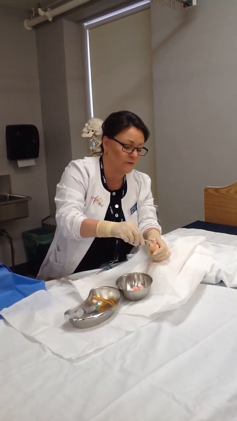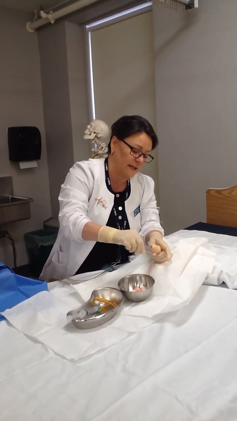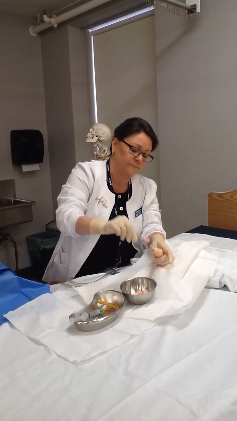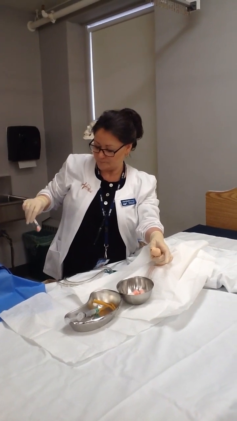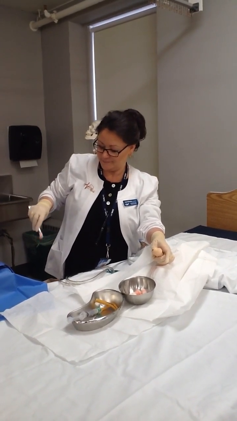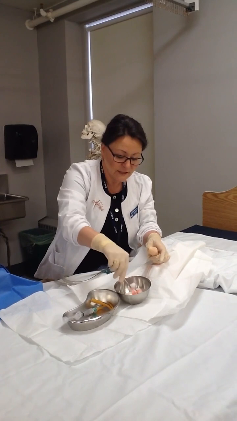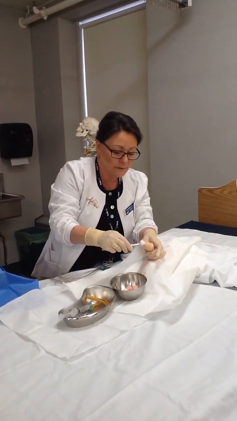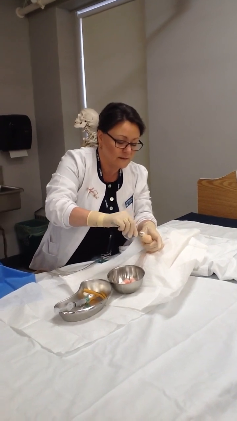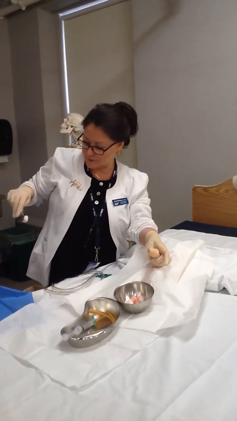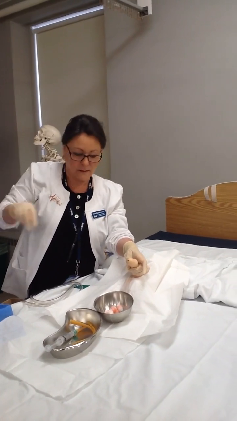We never go back over that area, all the way down the glans. And one more, right in the center and all the way down the glans. Drop that in, and we're done with that.